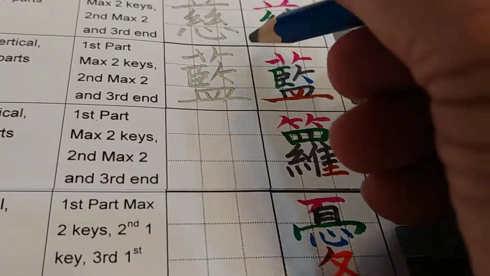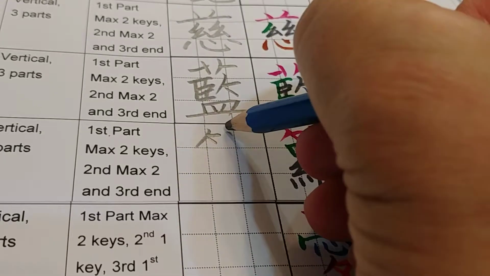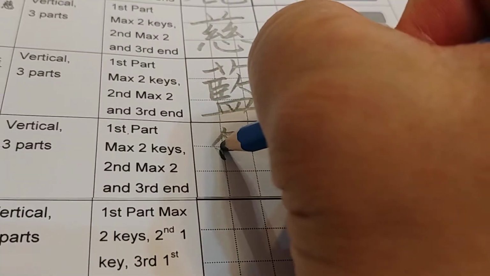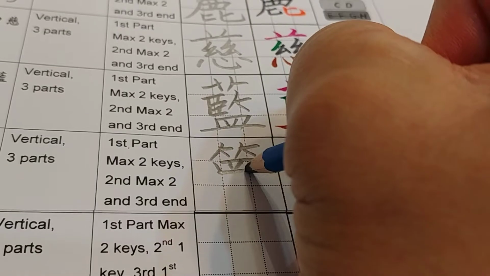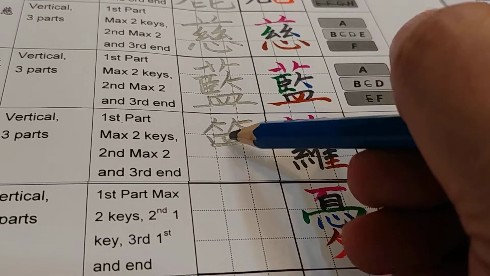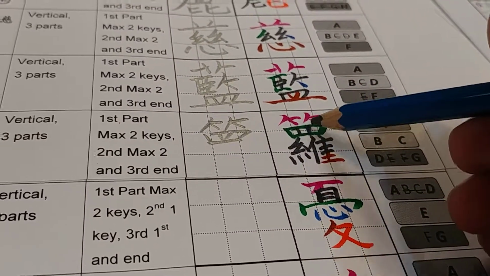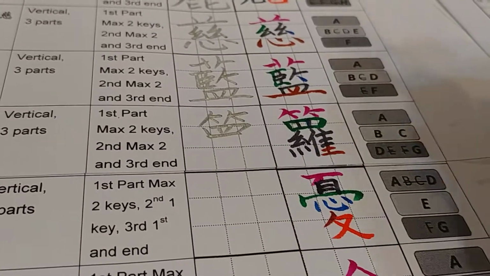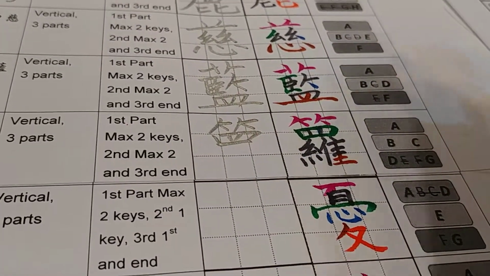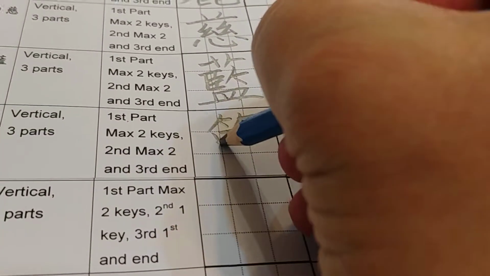Okay, one more vertical three parts word here. Start with an H, it means bamboo, on top, and this in the middle. This is the W with a nearly vertical line, so it's H, W, and then L. Then only one word left.